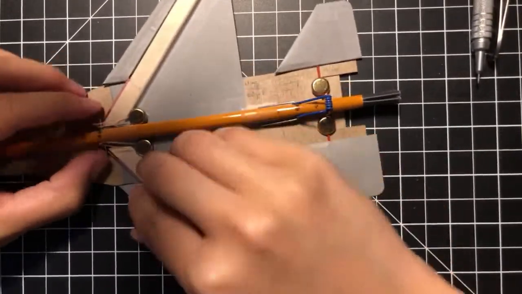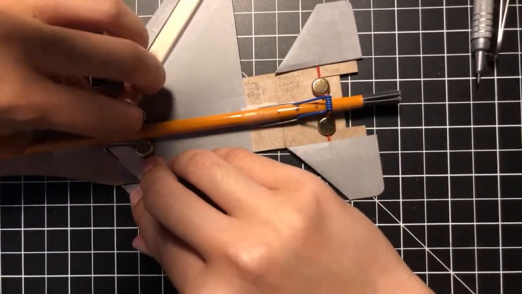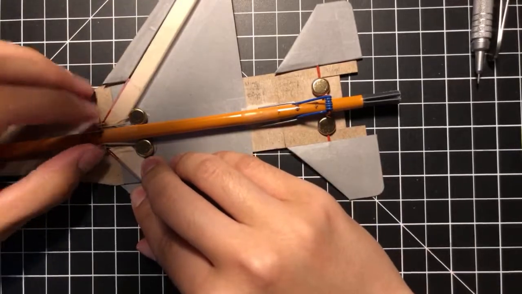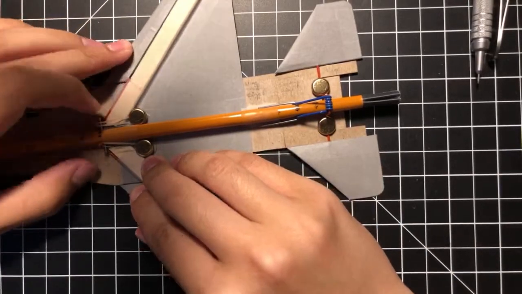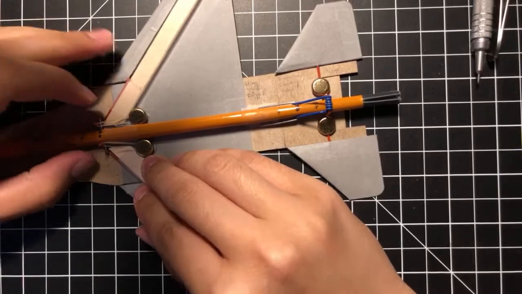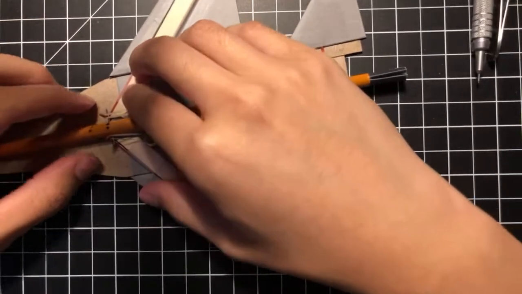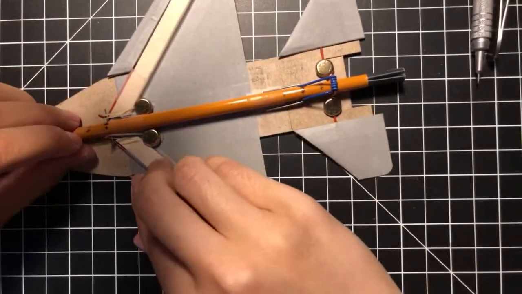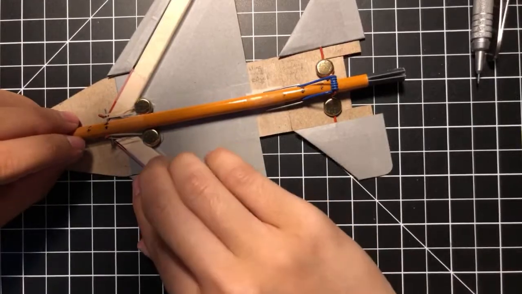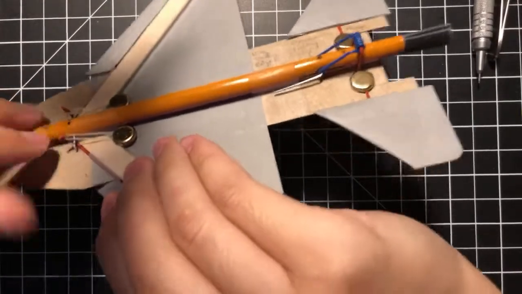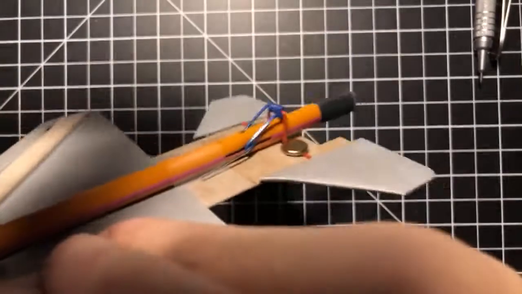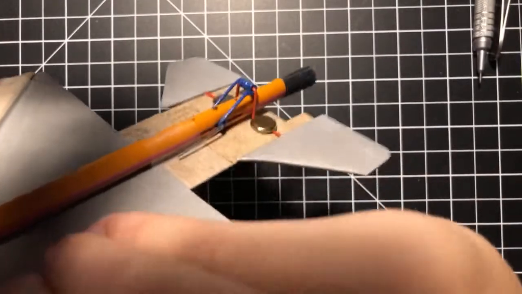Okay, so it's mostly the left side that's lacking a little bit. So let me just adjust this pin. God damn it. This is really frustrating. We are so close.